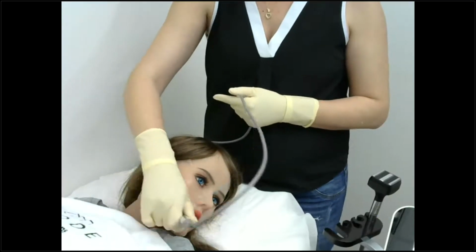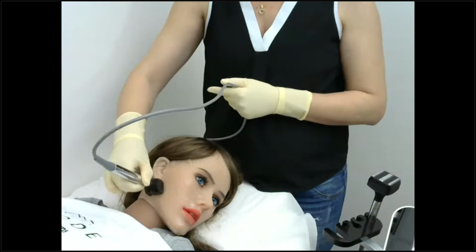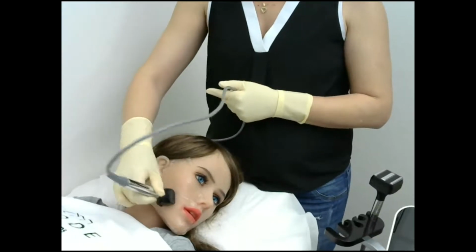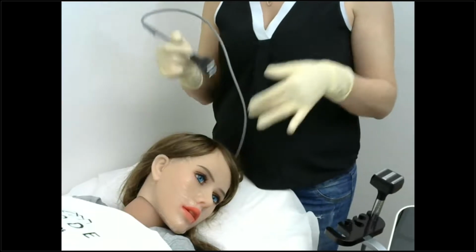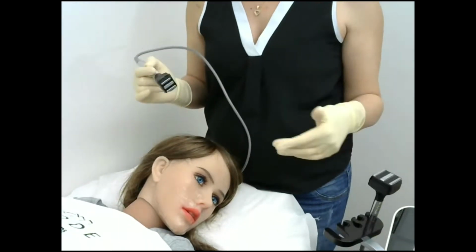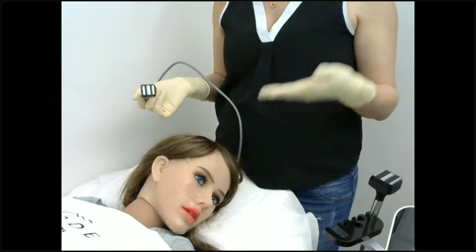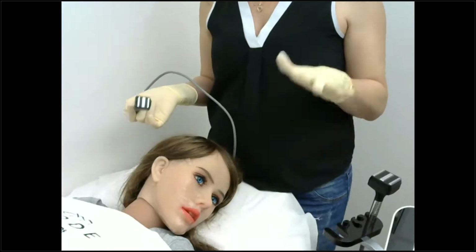It doesn't matter, you can do this or that. It makes no difference as long as you're applying the applicator perpendicular, slightly pressed, maintaining full contact, and your patient is comfortable and you're comfortable. These are the things that you have to make sure of.